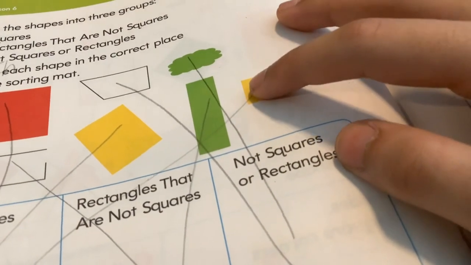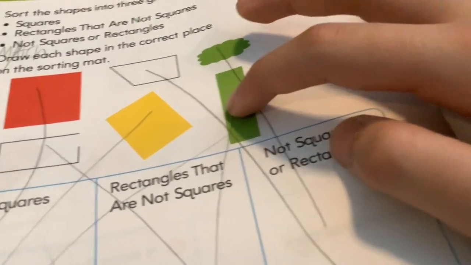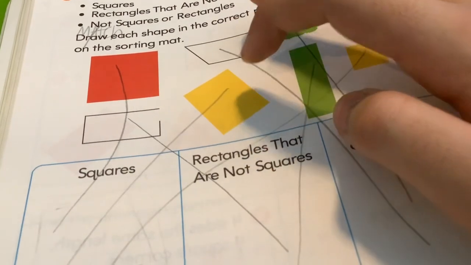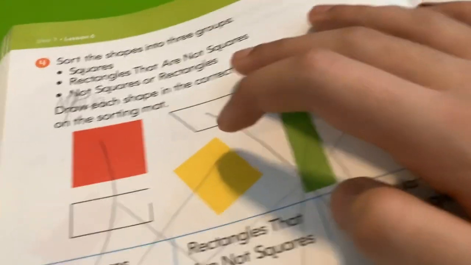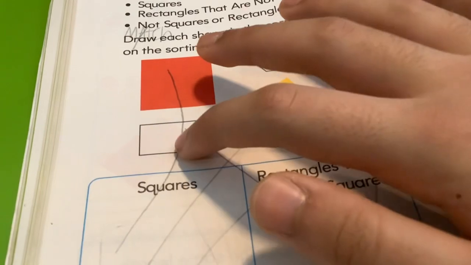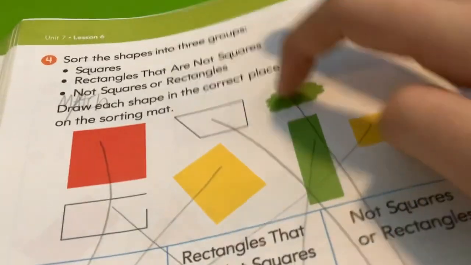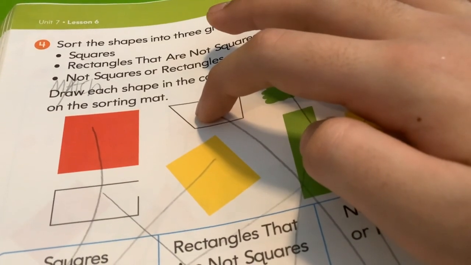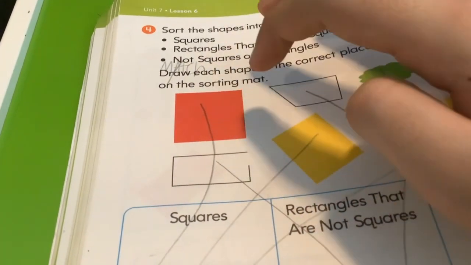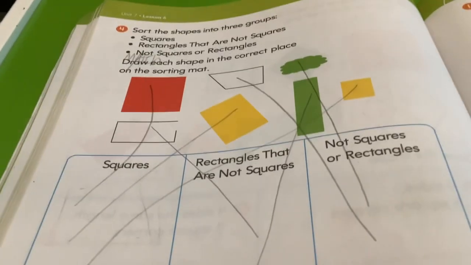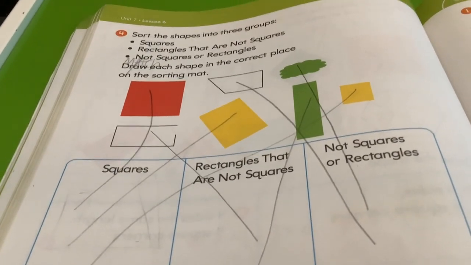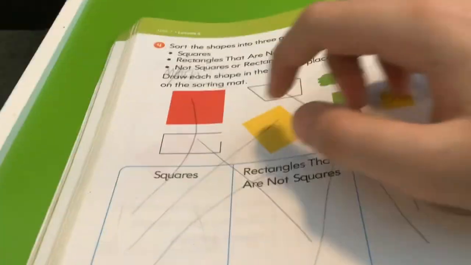This is a square. This is a rectangle that is not a square. This is also a rectangle that is not a square, but could appear to be a square. This is not a rectangle or a square. This is also obviously not a rectangle or a square. That is not a rectangle or a square. And that is a square. So, yes, what we do know about a lot of different shapes is that they must have sides, not curves, and not openings. So, yep.